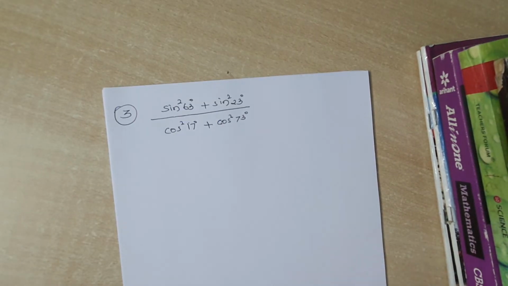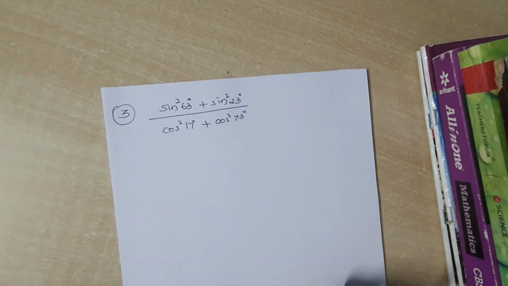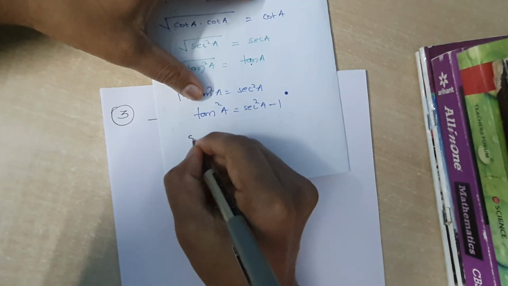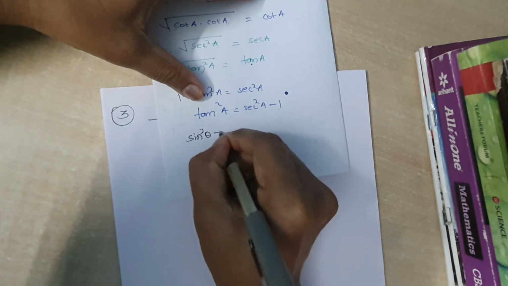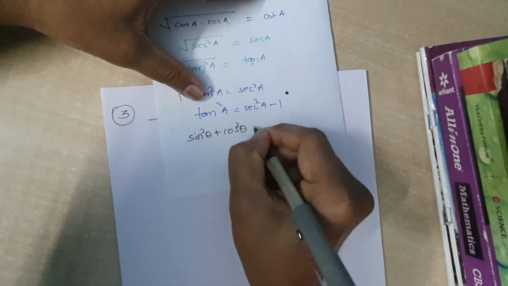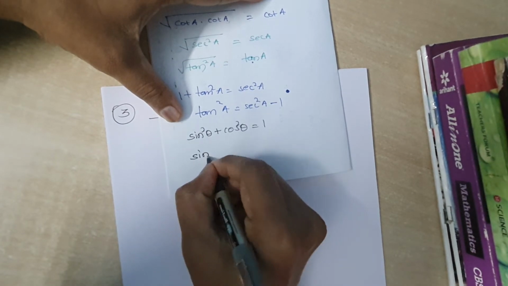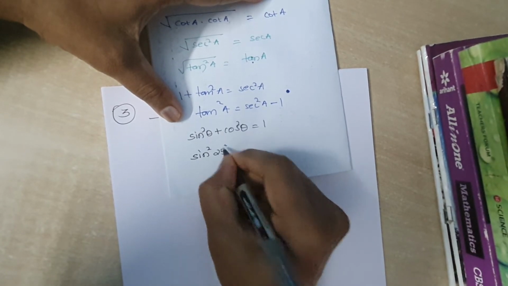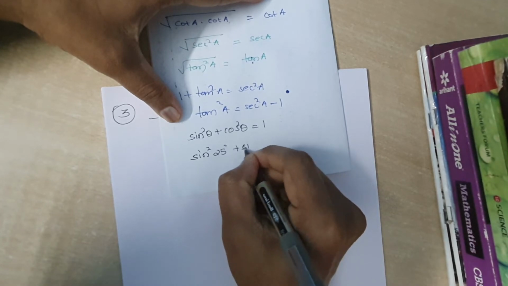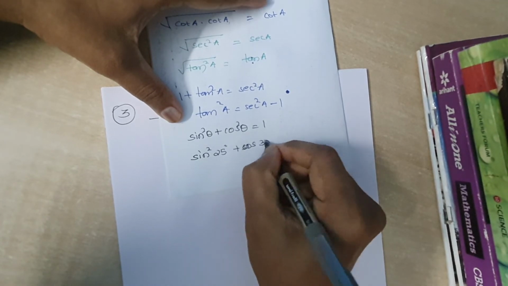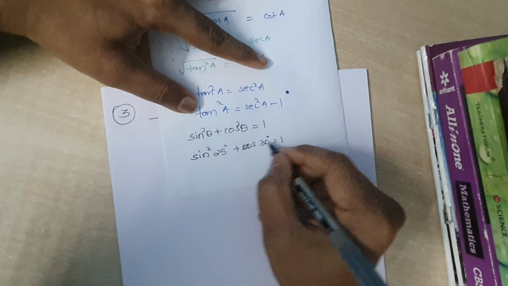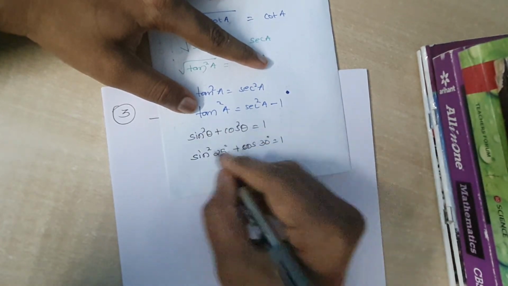We have to evaluate this expression. See, we know that sin square theta plus cos square theta is equal to 1. So can we say that sin 25 degree plus cos 30 degree is equal to 1 by using the same formula?